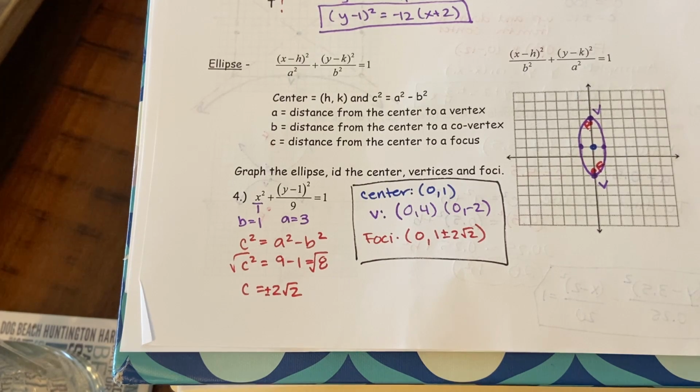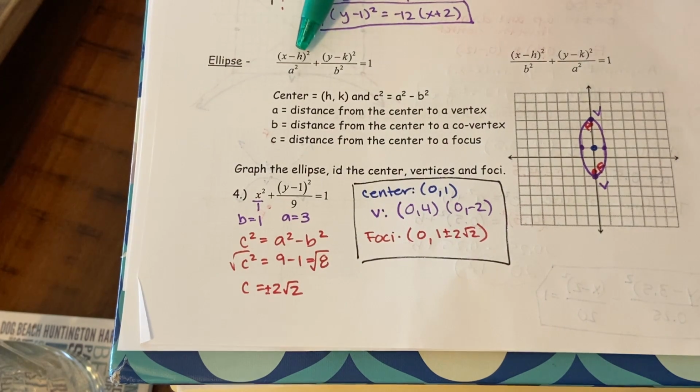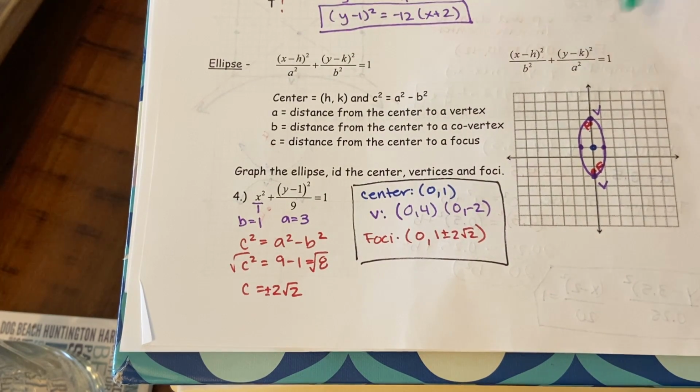To graph an ellipse, you need to always find the center first. Notice that for the ellipse, your h and your k are going to be the location of your center. A is still the distance from a center to a vertex, B is still the distance from a center to a covertex, and C is still the distance from the center to the focus.